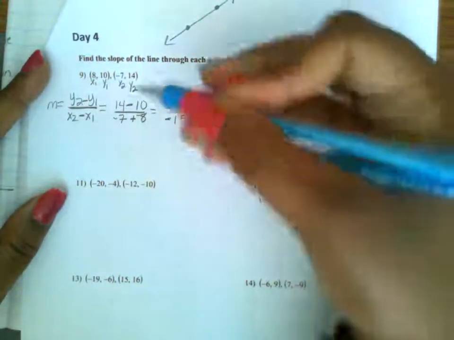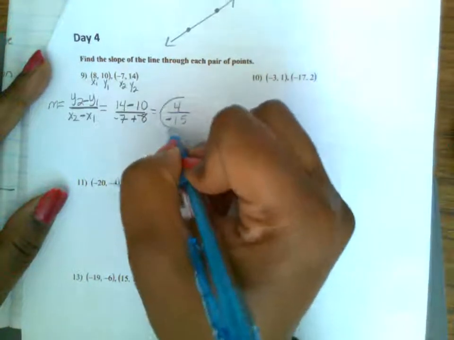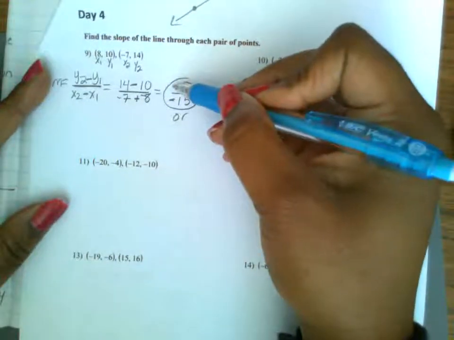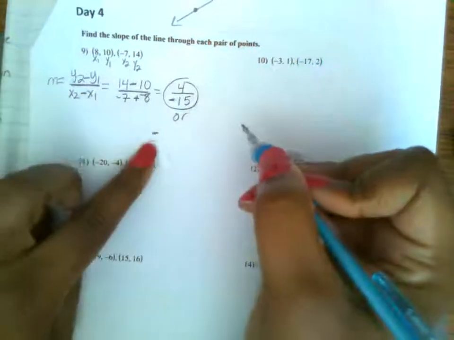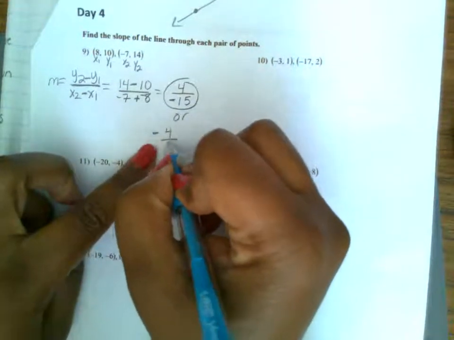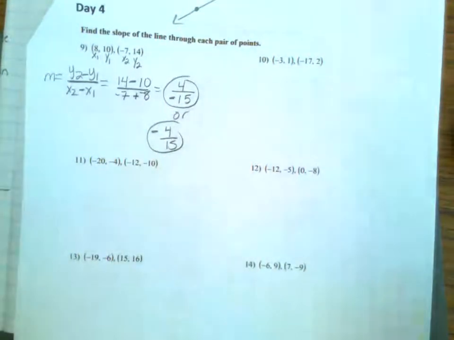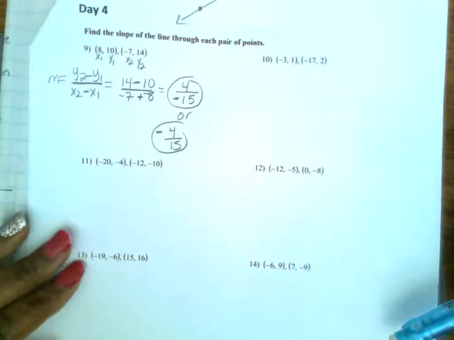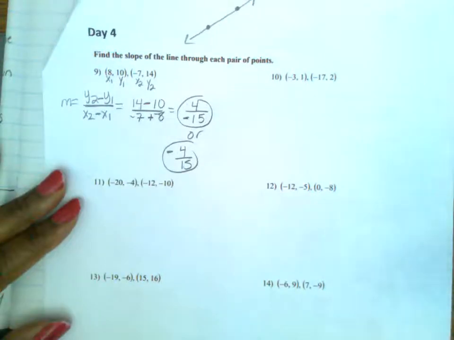So my answer is 4 over a negative 15. Or when I divide, a positive divided by a negative gives me a negative. So my answer is a negative 4 over 15. I can either write it like this or write it like this. Same thing. Any questions about that? I'm going to pause. Okay.